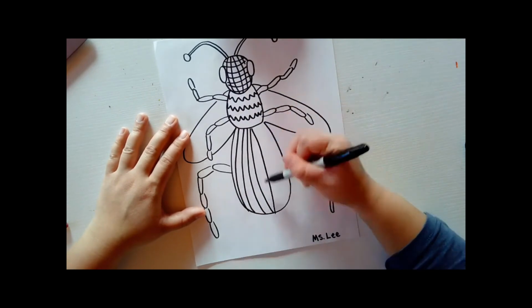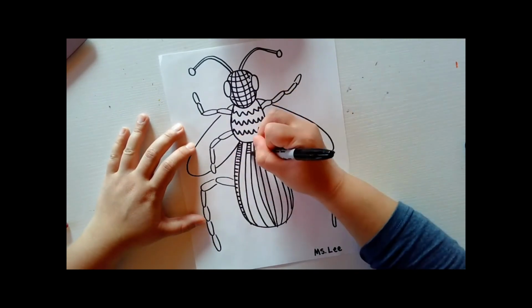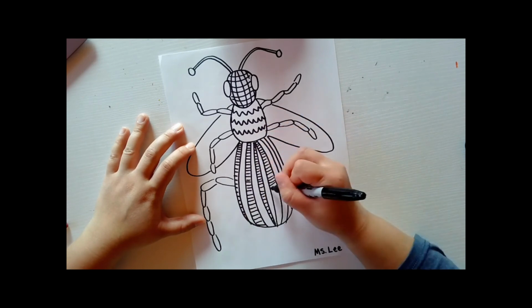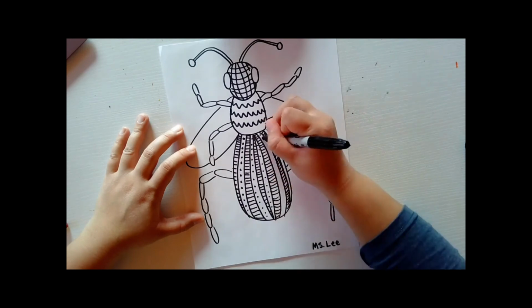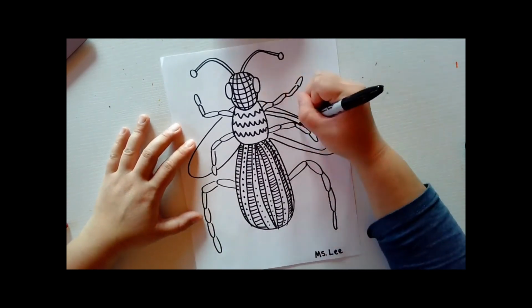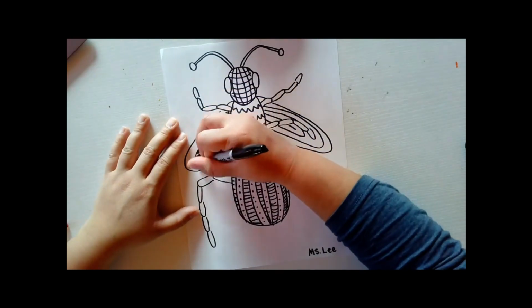The more patterns and details and lines that you add, the more interesting your insect is. You're the artist and an inventor of this insect. Make sure that when you're finished, you feel proud of your work.